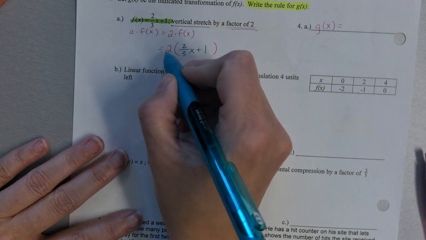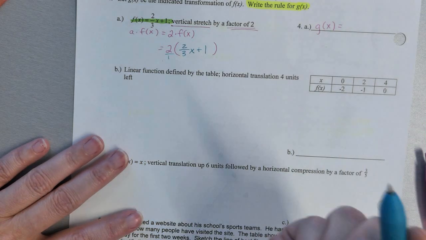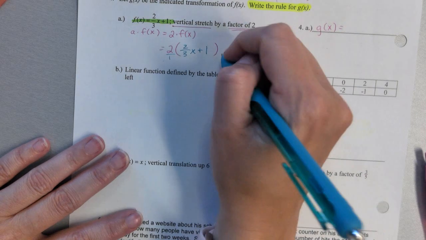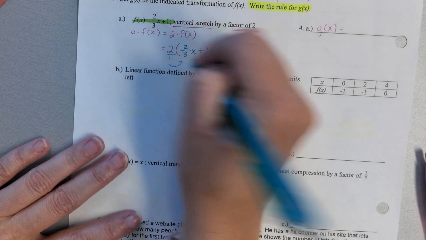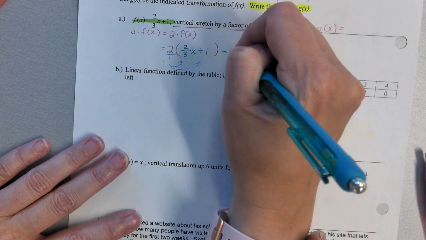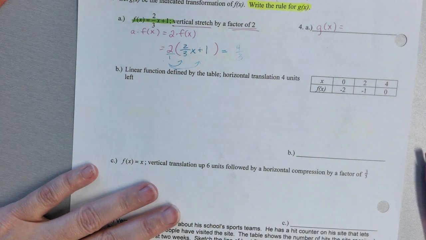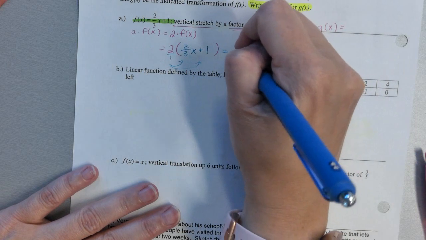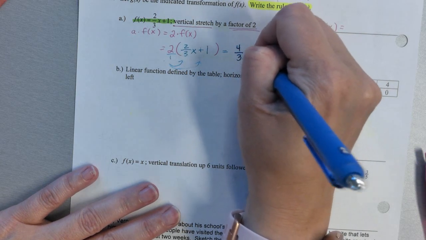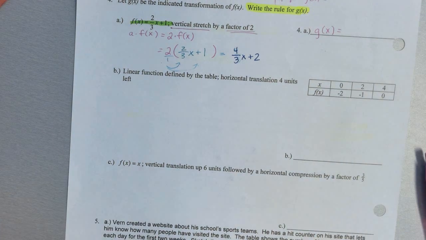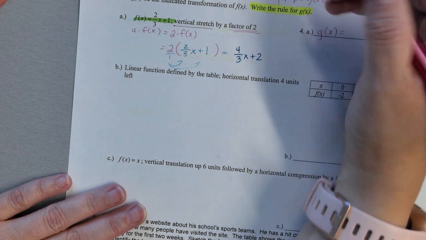You can tell me. The upper part. Yep, the upper part, okay, the top, numerator. So when I distribute, 2 times 2/3 x is going to be 4/3 x. And then 2 times 1 will be 2. So g of x equals 4/3 x plus 2.